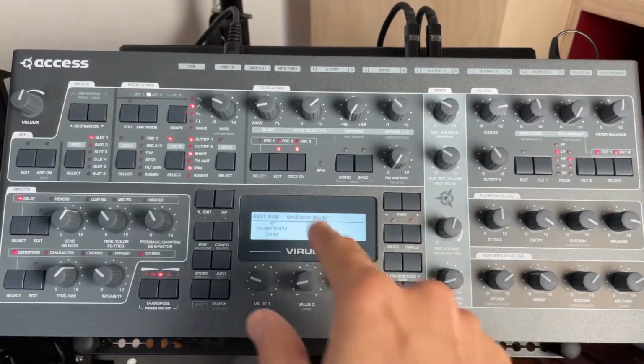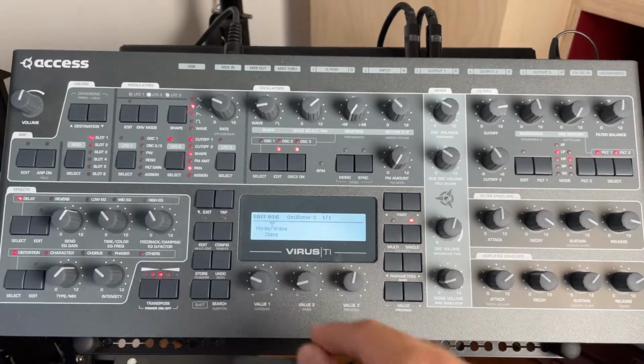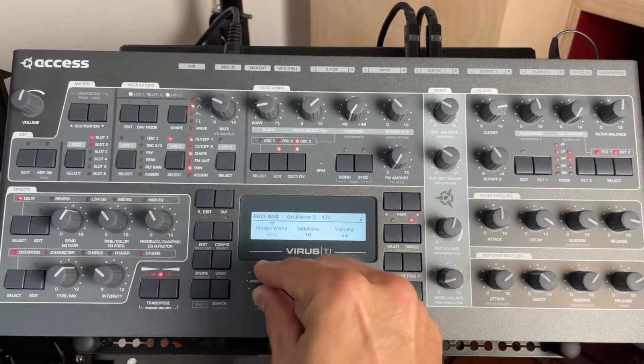And we can also turn on the third oscillator. Maybe let's say sine wave.